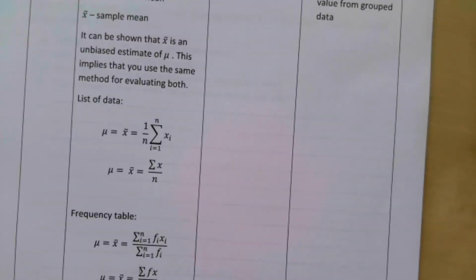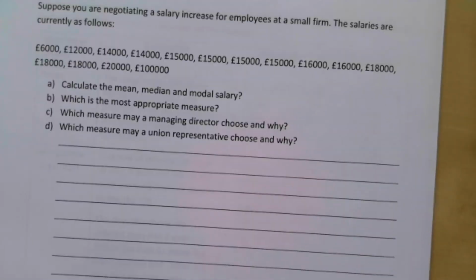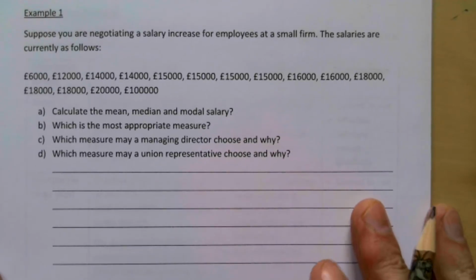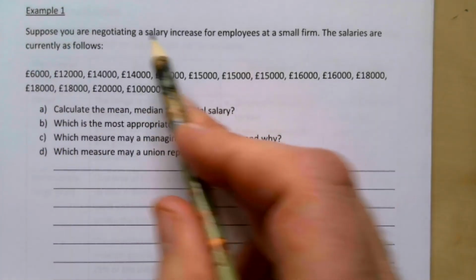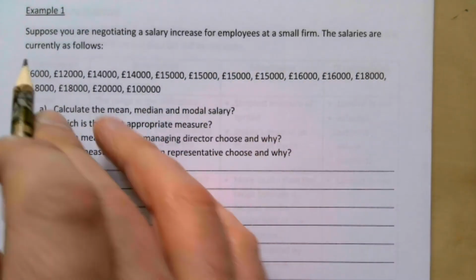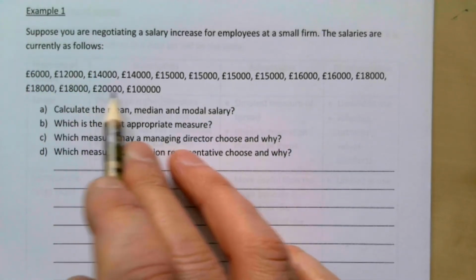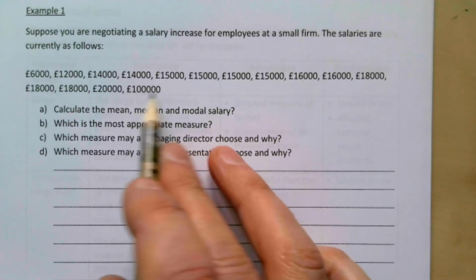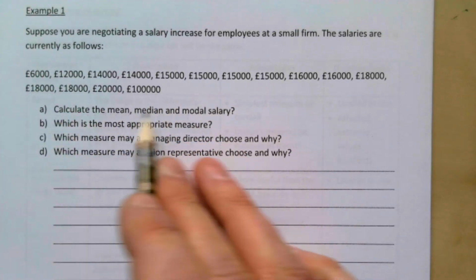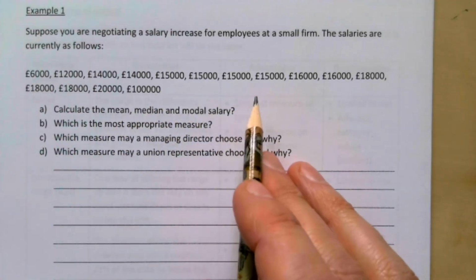A couple of very straightforward examples then just to take a wee look at. We won't spend too much time on these, but just so you can see. Suppose you're negotiating a salary increase for employees at a small firm. The salaries are currently as follows. So they're all between £6,000 and £20,000 apart from obviously the person in charge who's on £100,000. Calculate the mean, median and mode.